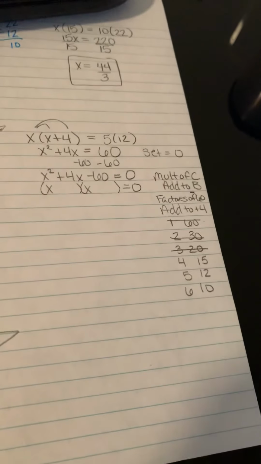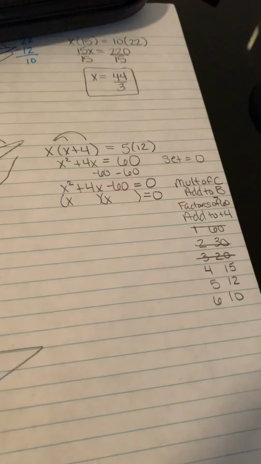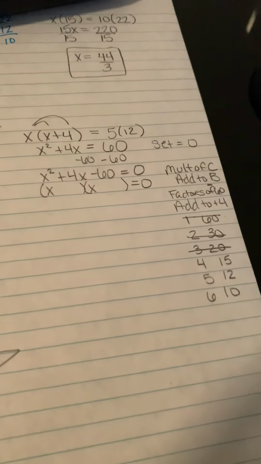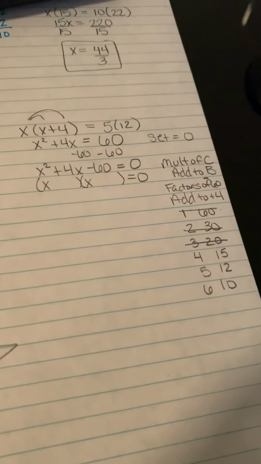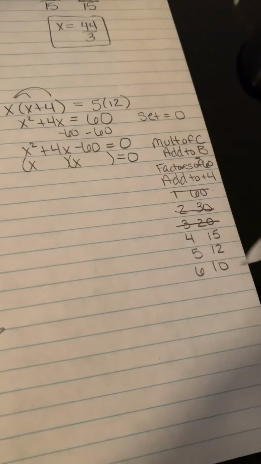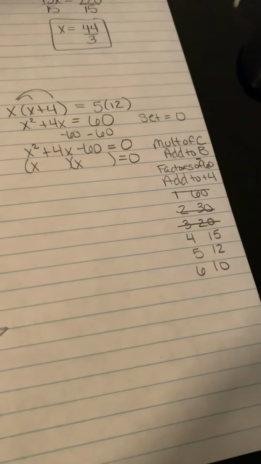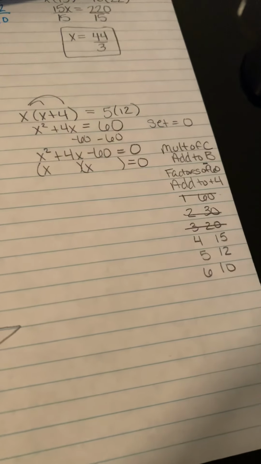with our factors. So now looking at the rest of my factors, which one do you think works out? We want factors that somehow would add to 4. Keep in mind that one of them has to be negative. So I'm going to give you some time to think about that and check in on the next video.